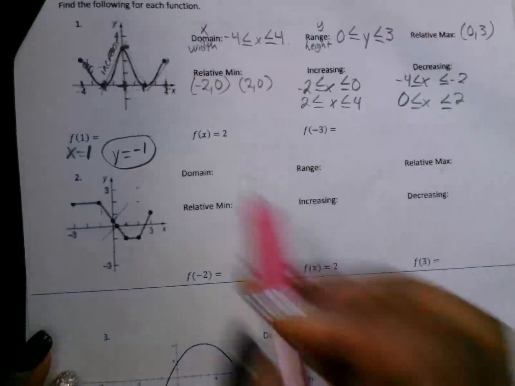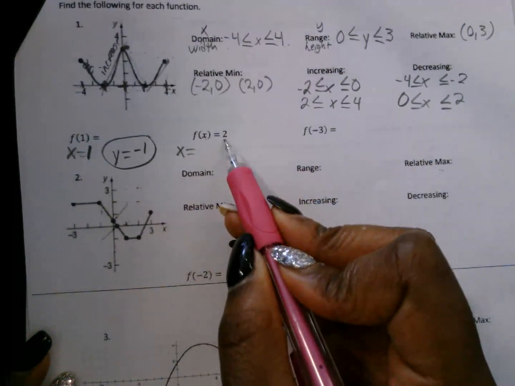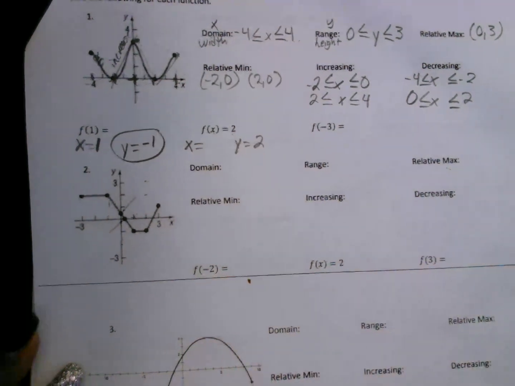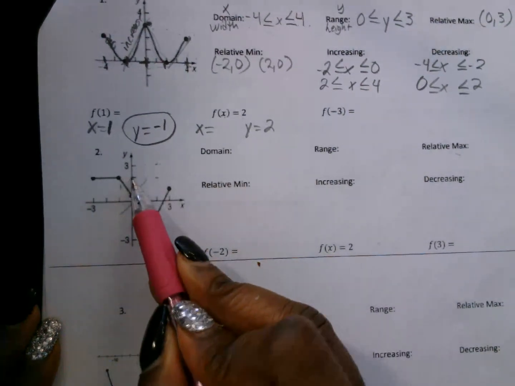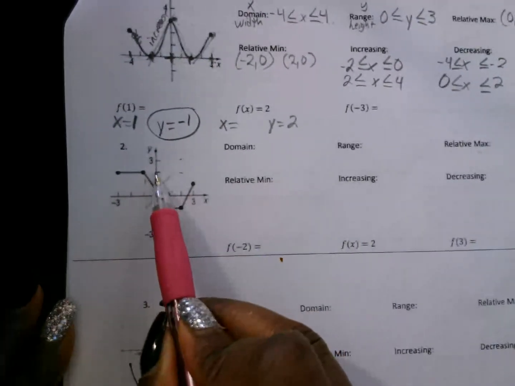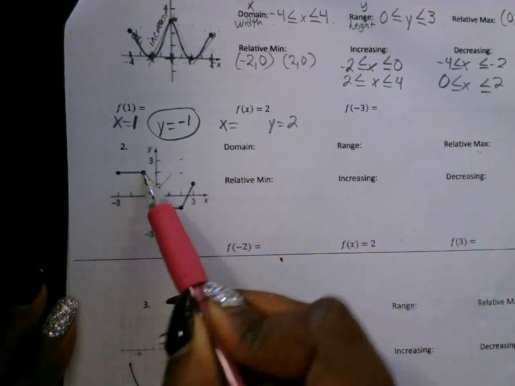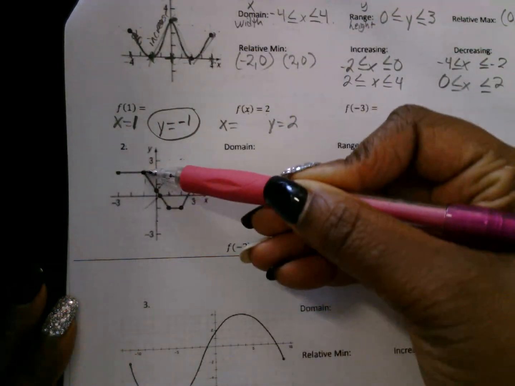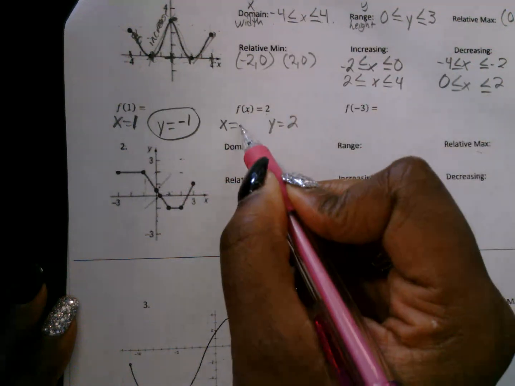In the second one, they don't give you a value for x, but they give you a value for y. They're telling you that y is 2. So let's find 2 on the y-axis. Okay, 2 on the y-axis is right here. Do you see it? Go to the line. The line is right here. What is this x value? -1. So x is -1.